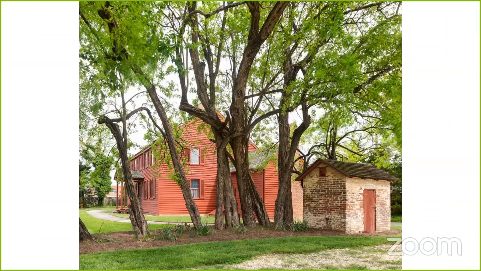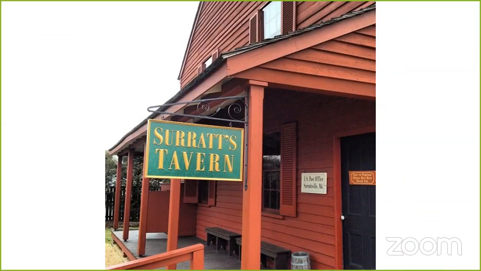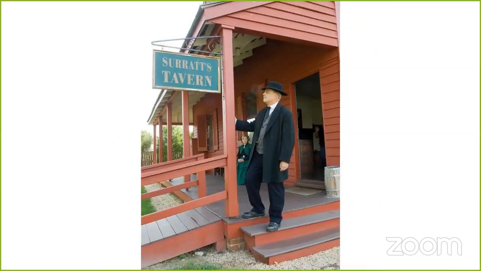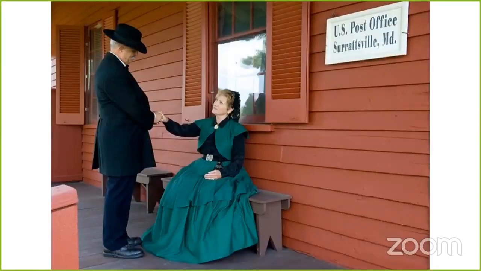Usually when we come here on our trip, we budget about an hour to stop here, just as a side note. And they always have people working here that are dressed in period costumes that tell you about the place. This building, because it's a small town, served a variety of functions. It was a boarding house, it was a tavern, it was the post office, you could vote here, et cetera, et cetera.